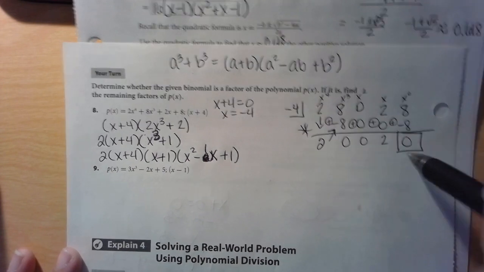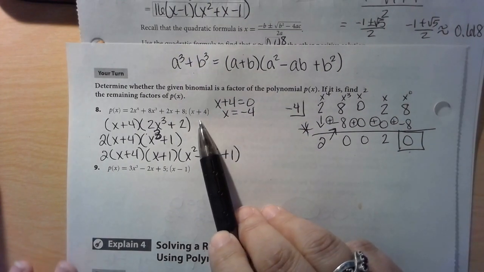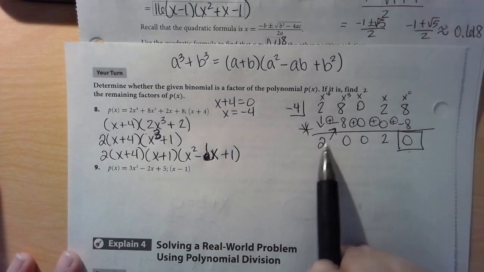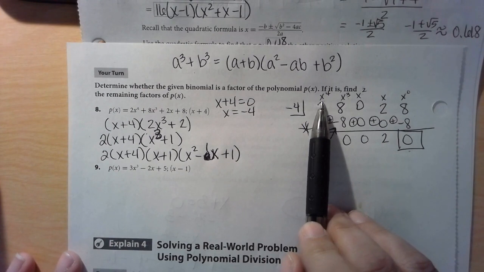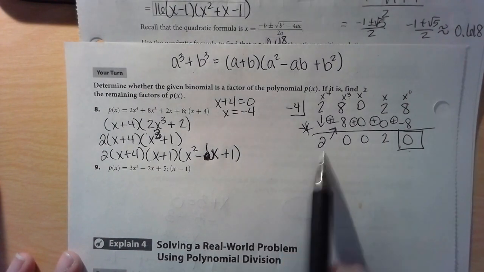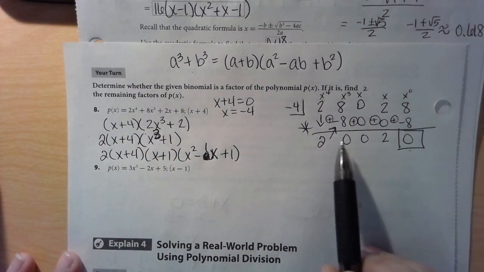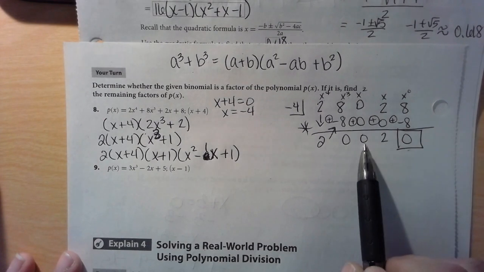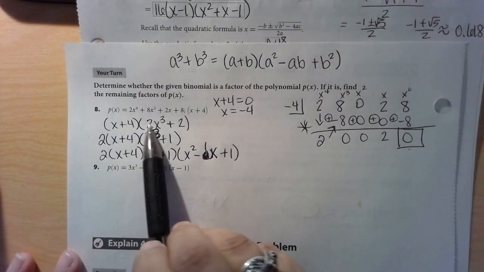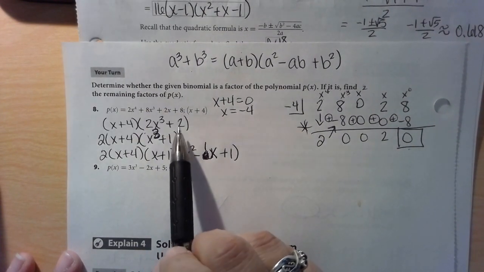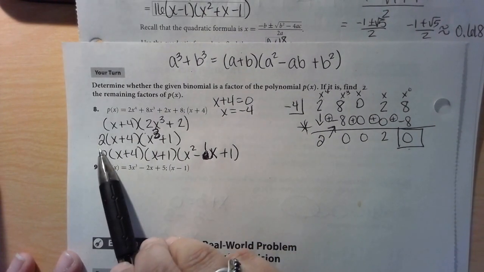So that means that x plus 4 is a factor. So then to figure out the rest of it, we pull down what we have left. Well, we were at x to the fourth before, so now we're at x to the third. 2x to the third, nothing in x squared, nothing in x, and then a number. So 2x to the third plus 2. They have a common factor of 2. We can pull that out.